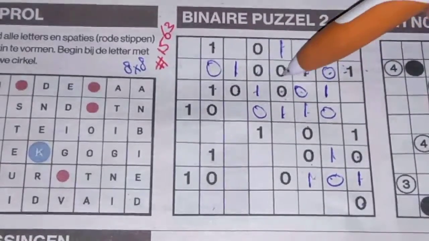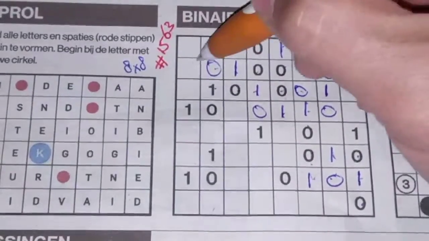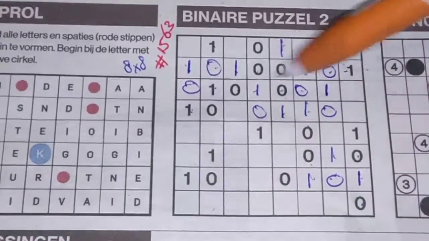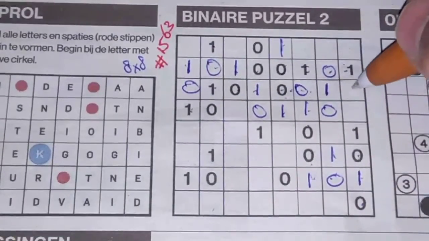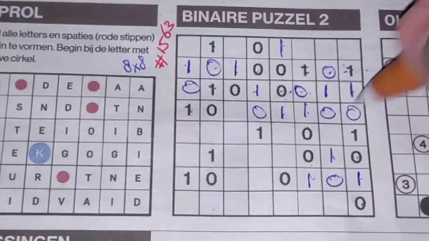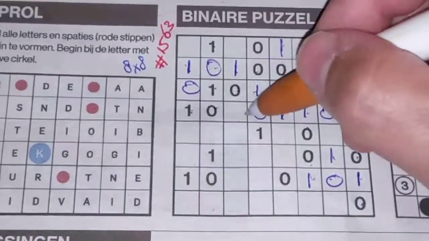1, 2, 3, 4. 4 O's, so the rest are ones. Between 2 ones comes an O. 1, 2, 3, 4. 4 O's, so the rest are ones. 1, 2, 3, 4. 4 ones, so the rest are O's. Between 2 O's comes a 1.